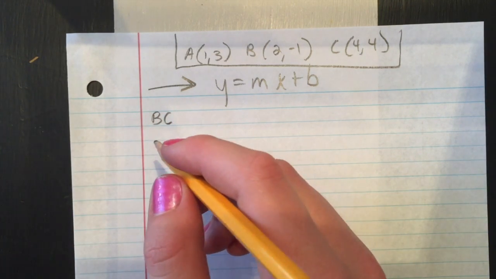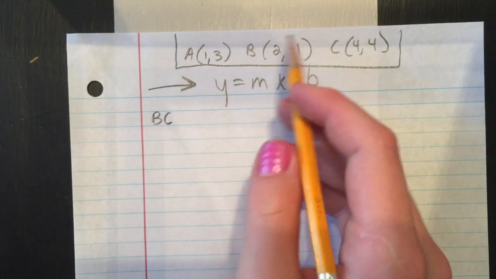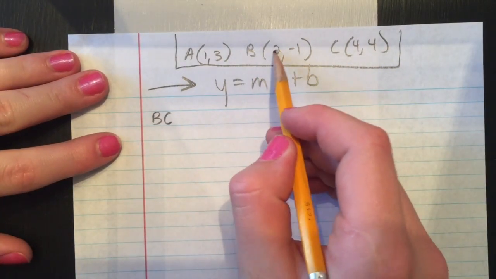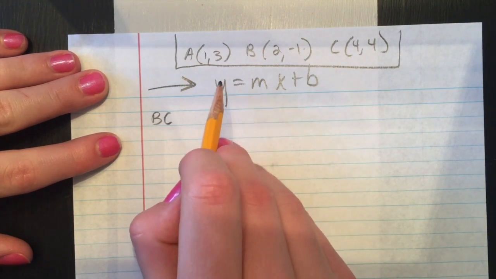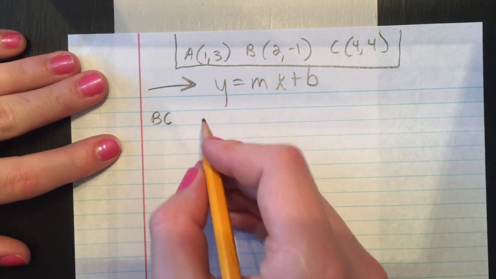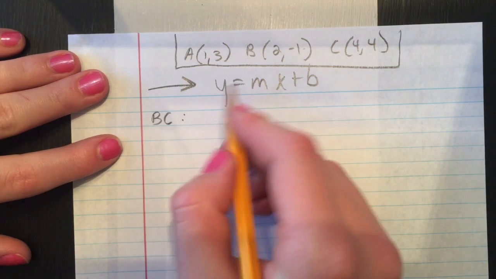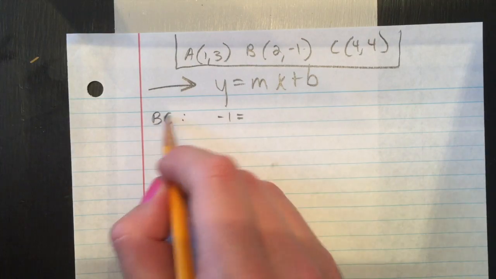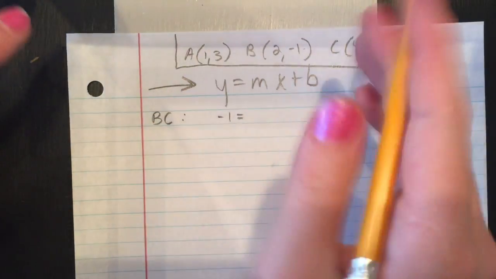Okay, so we'll use B for writing our y equals mx plus b. We're going to use the B point's x and y and put them in here. So for BC, we have -1 equals... well, since it's BC, we need to find the slope of BC first. So let's back up a few.